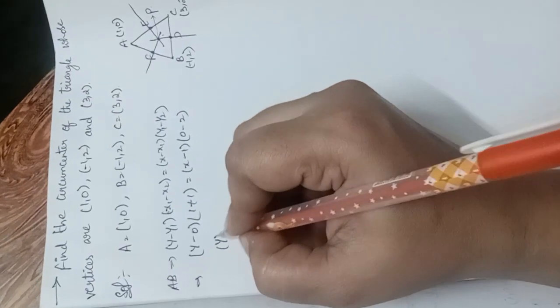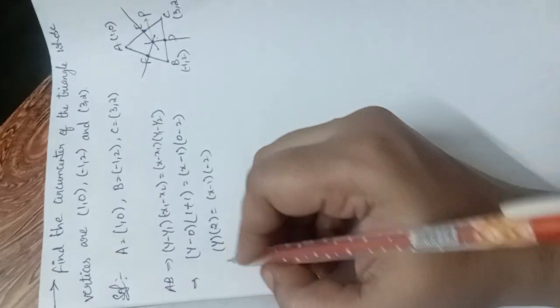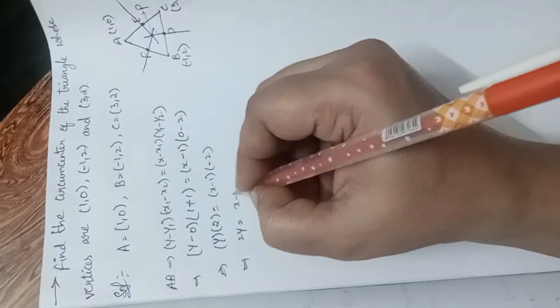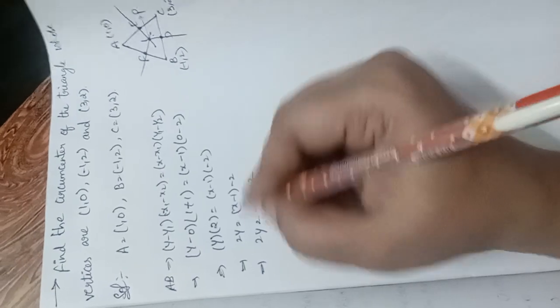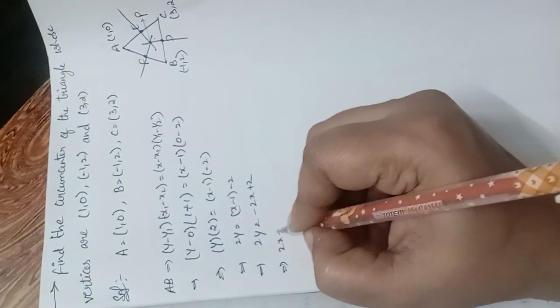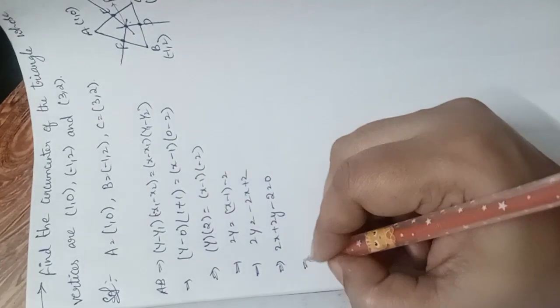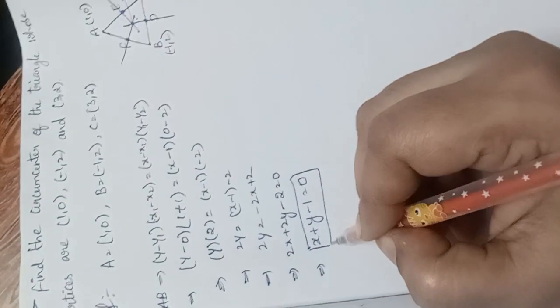So y into 2 equals (x minus 1) into (-2). That implies 2y equals -2x plus 2. Bring this to this side: 2x plus 2y minus 2 equals 0. Take 2 common. That implies x plus y minus 1 equals 0. Take it as equation 1.